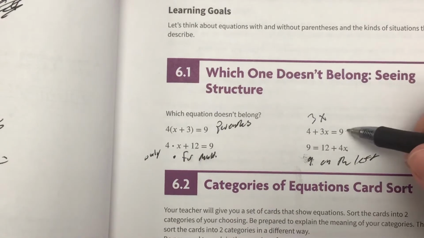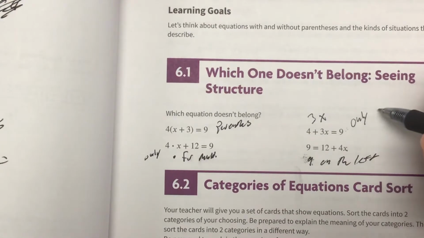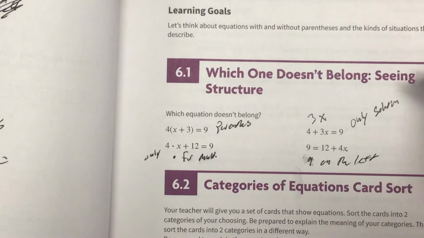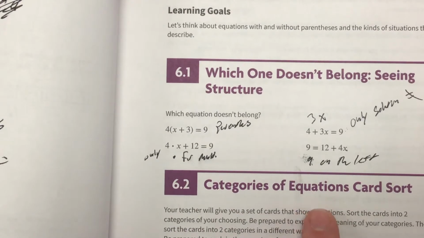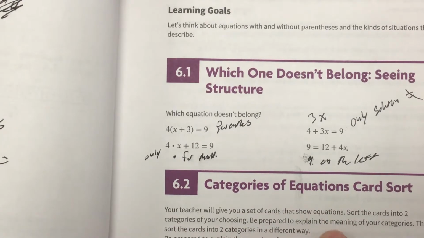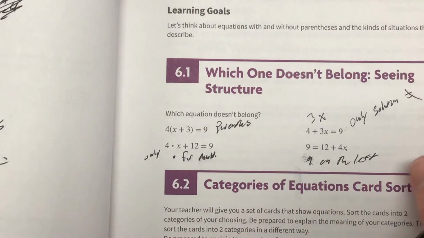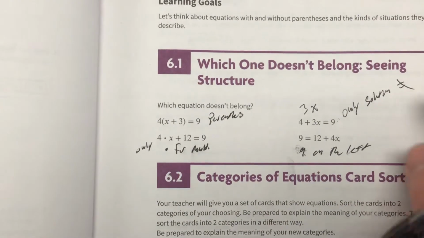All right. So this is also the only one where the solution won't be the same if you actually go through and solve these. That would be different than all the other solutions. Anybody got anything else there? Or are we okay on that one? All right. So as long as you explain why, whichever one you pick, you're good to go there.